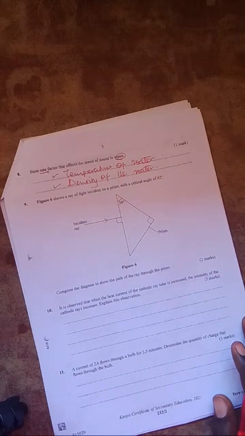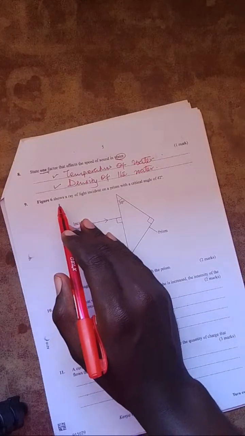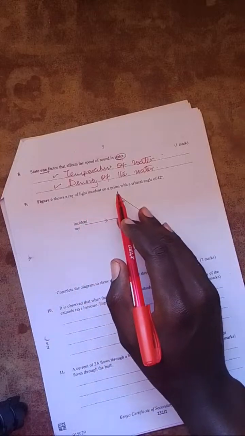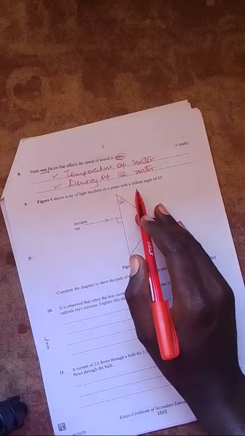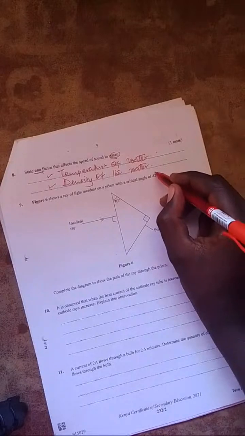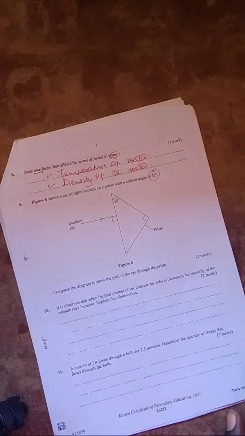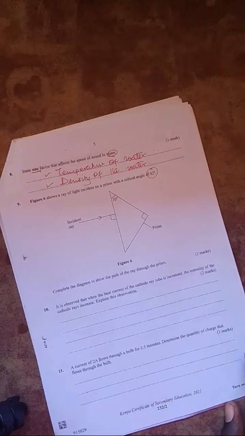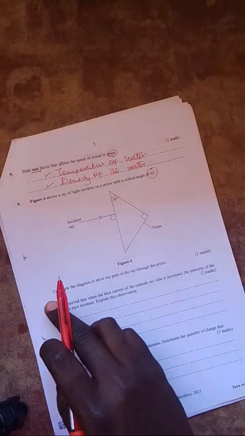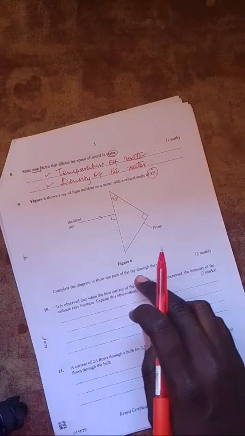We're having the next question here, where we are told that the figure shows a ray of light incident on a prism with a critical angle. We have been told the critical angle is 42. Then you are told to complete the diagram to show the path of the ray through the prism.